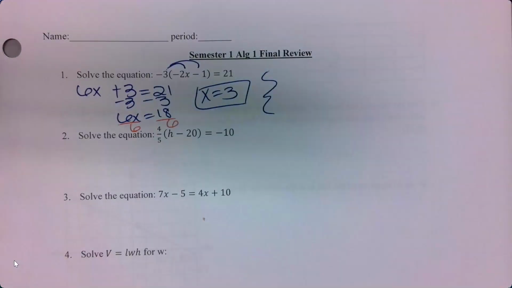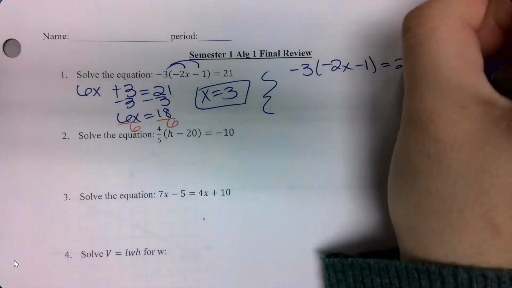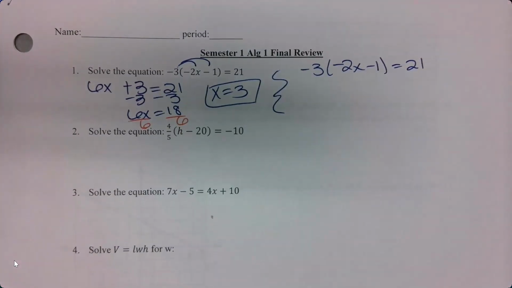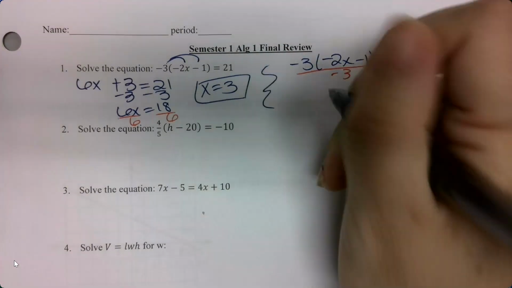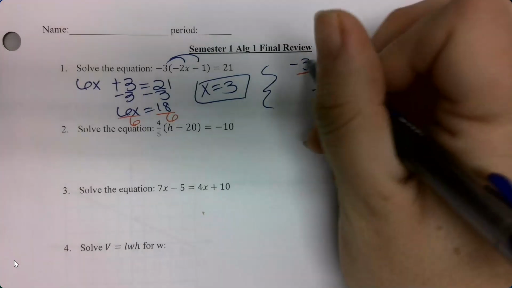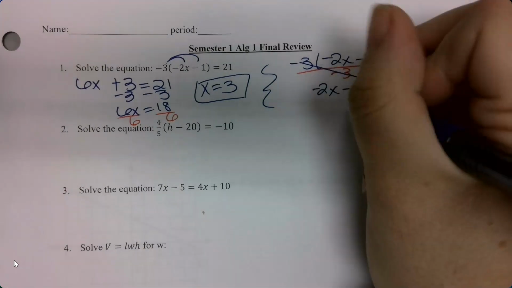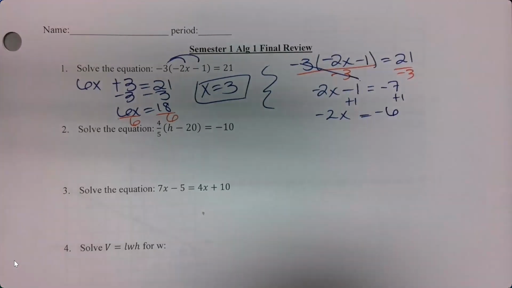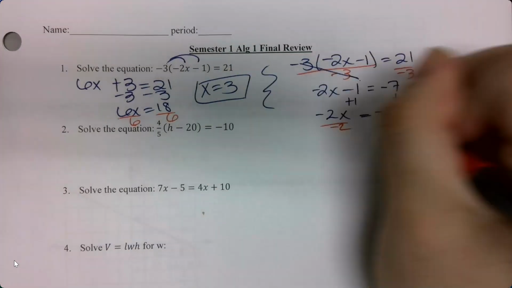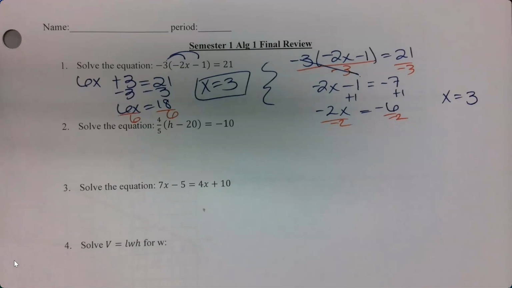The other way I could have done this, I'm going to start off by rewriting my problem, is I could start off by dividing out that -3 at the beginning. That's going to give me -2x minus 1, because those -3's cancel out, and 21 divided by -3 is -7. Then I want to add 1 to both sides, so I have -2x equals -6. Again, I can divide by -2. And this gets me x equals 3 again. So both ways work.